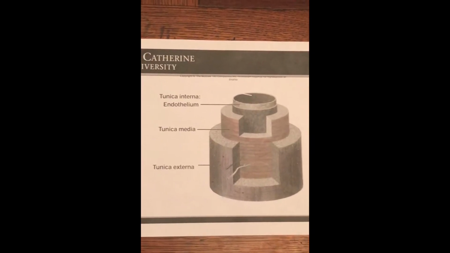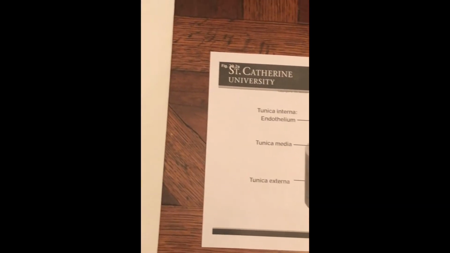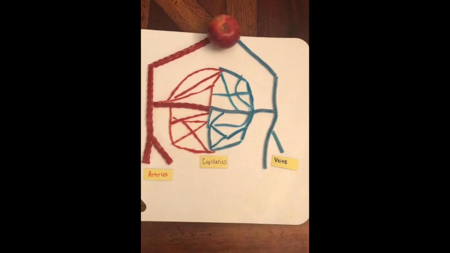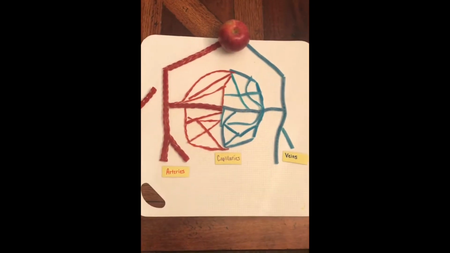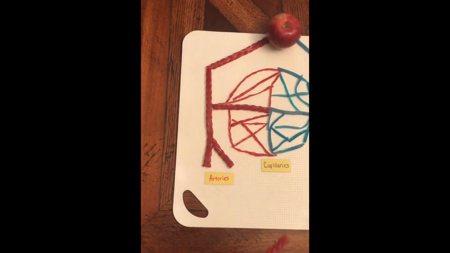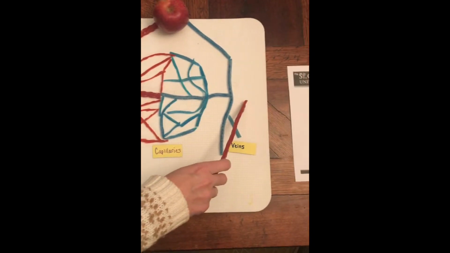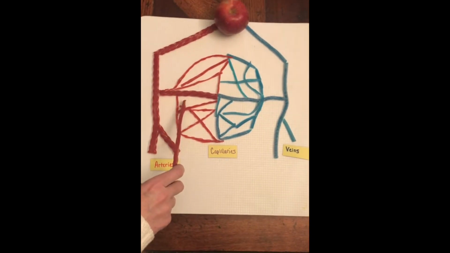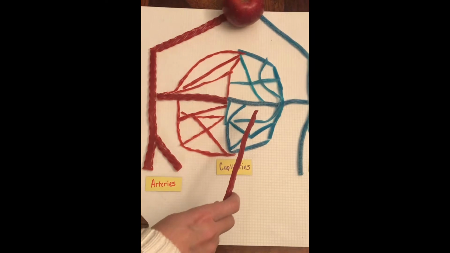The third thing that I wanted to compare and contrast is blood direction. Arteries are the efferent vessels of the cardiovascular system. That is, they take blood away from the heart. Veins are the afferent vessels that carry the blood back to the heart. And capillaries connect the smallest arteries, the arterioles, to the venules.